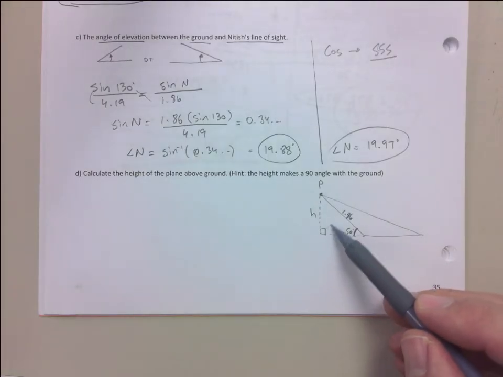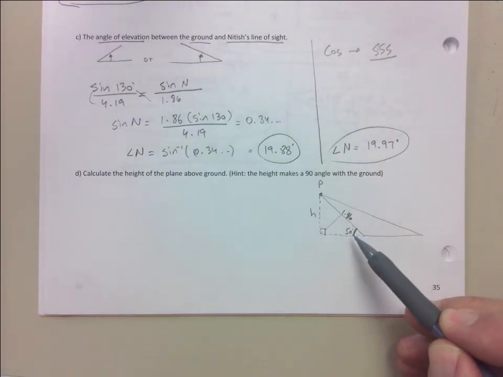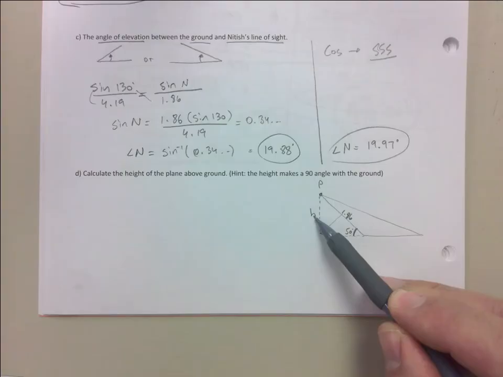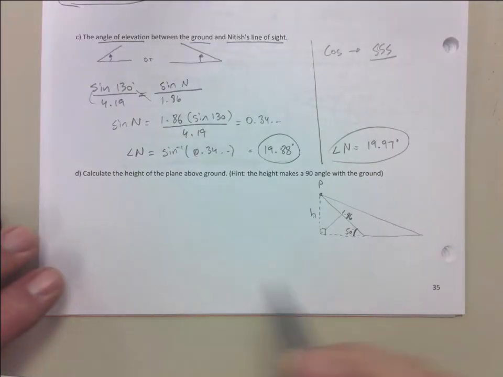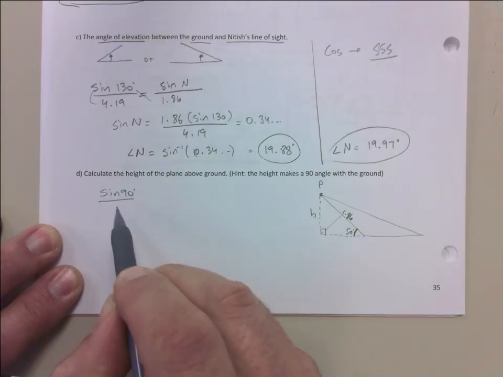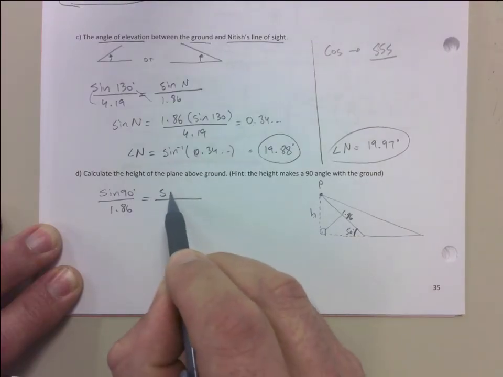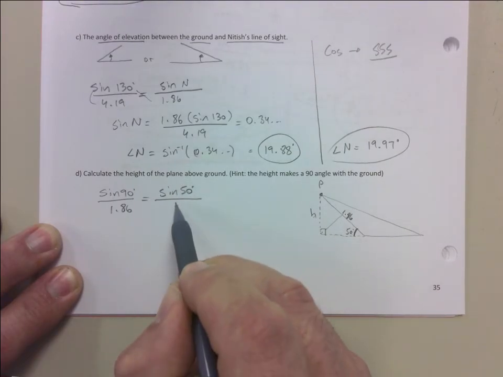And look at this, you've got a pair here. The 90, right? You know 90 is across 1.86. The 50 will allow you to find the height. Okay, so all we do is sine of 90 over 1.86, and then it's sine of 50 degrees over h.